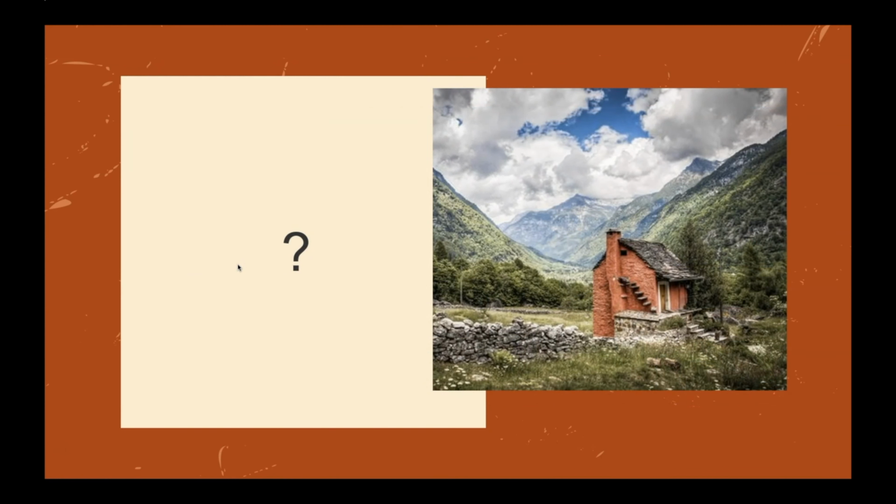What is this? It's a house. It's a house.